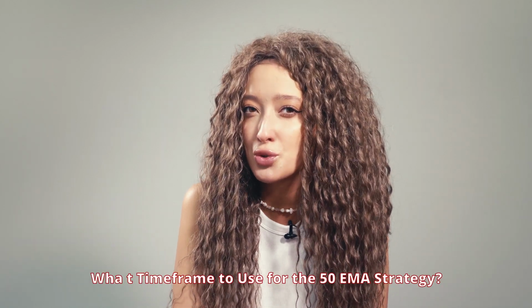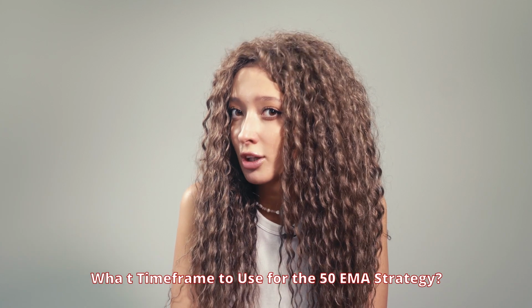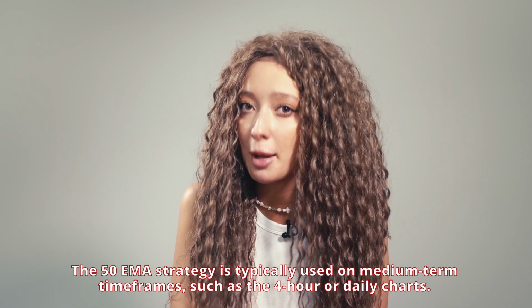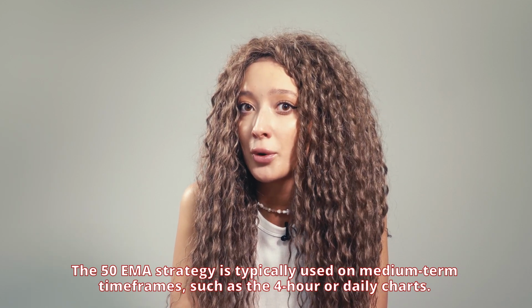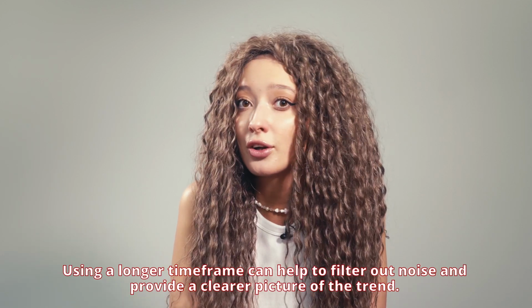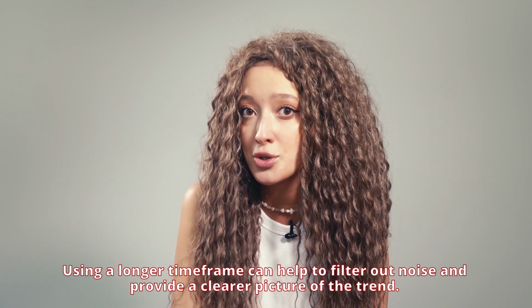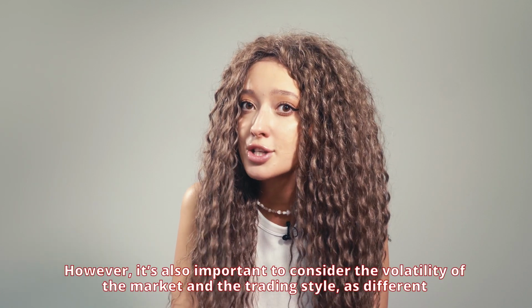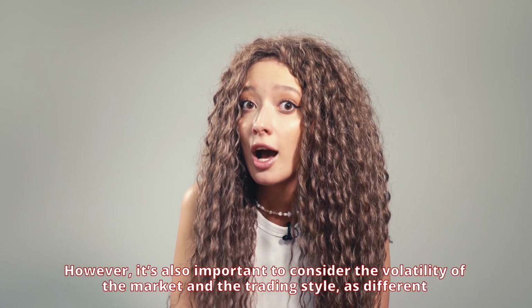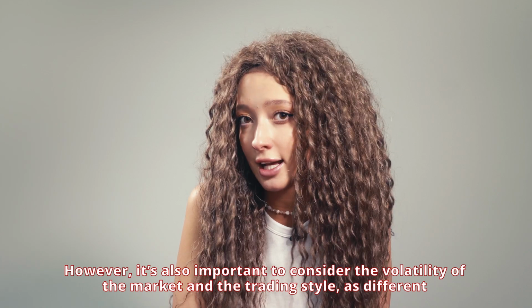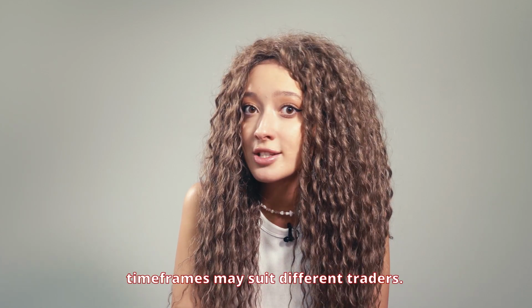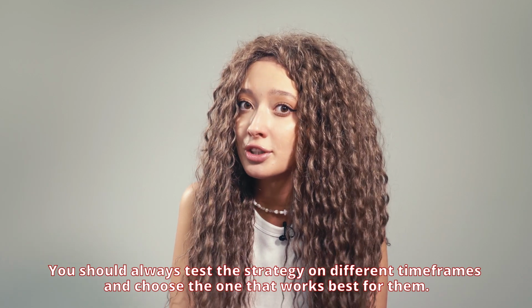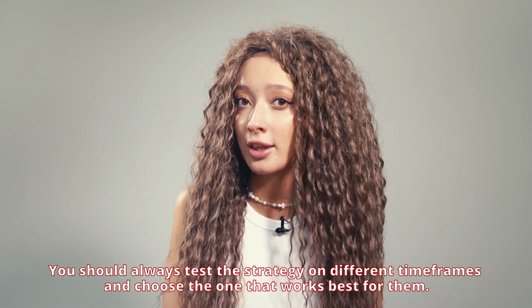What time frame to use for the 50 EMA strategy? The 50 EMA strategy is typically used on medium-term time frames, such as the 4-hour or daily charts. Using a longer time frame can help to filter out noise and provide a clear picture of the trend. However, it's also important to consider the volatility of the market and the trading style, as different time frames may suit different traders. So you should always test the strategy on different time frames and choose the one that works best for you.